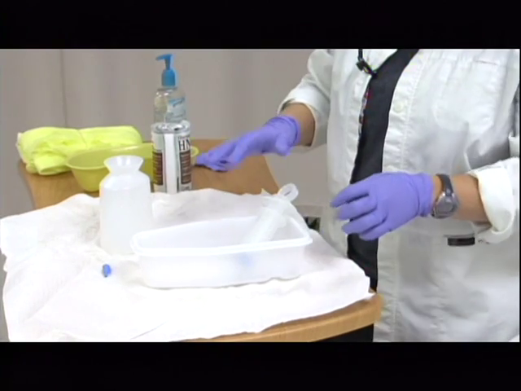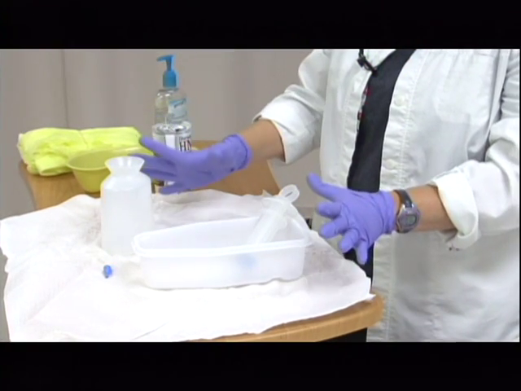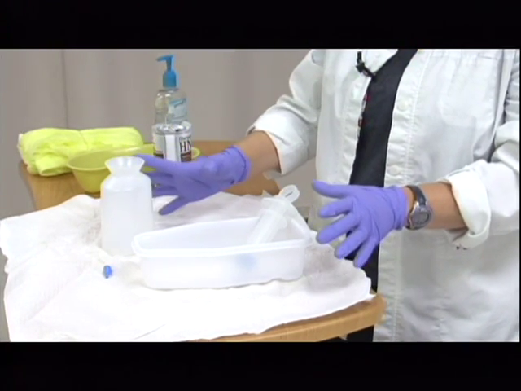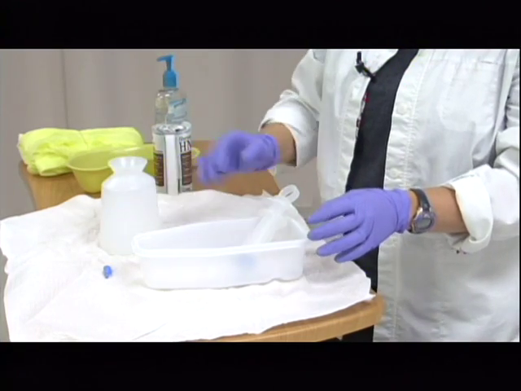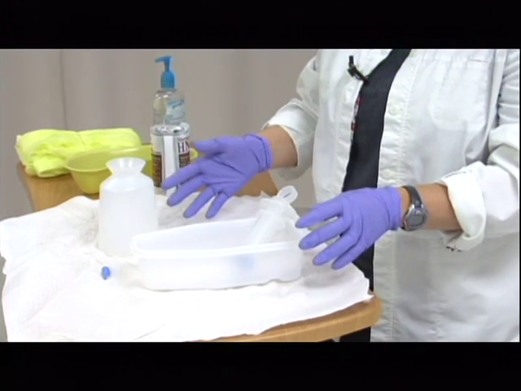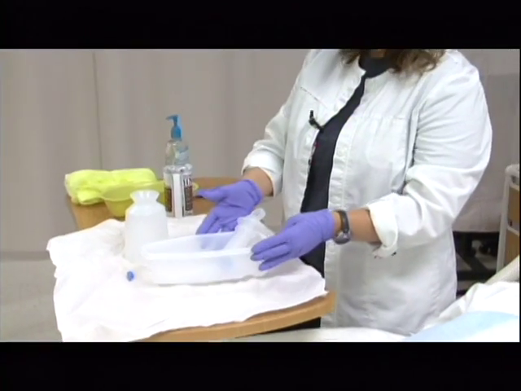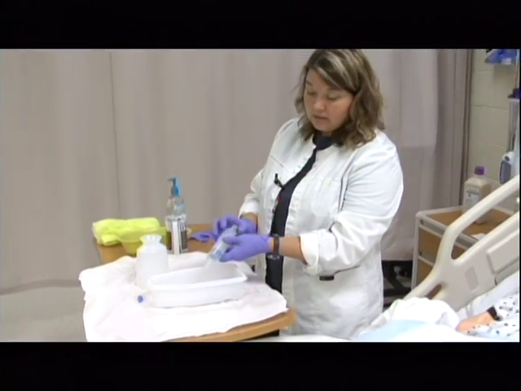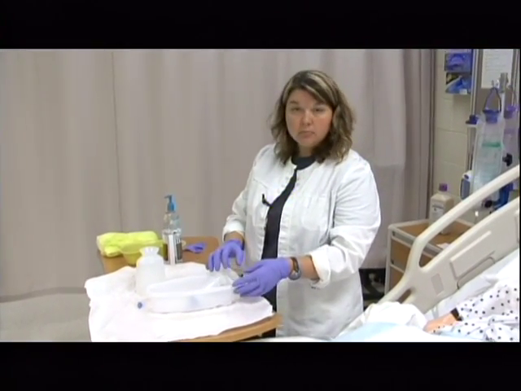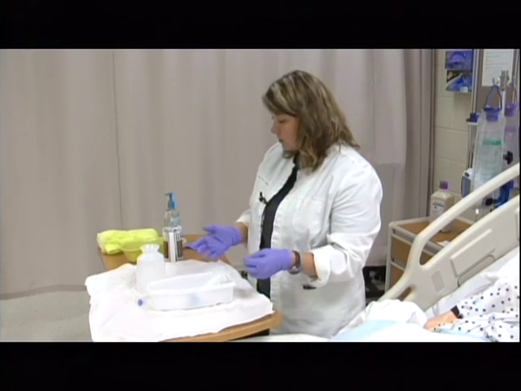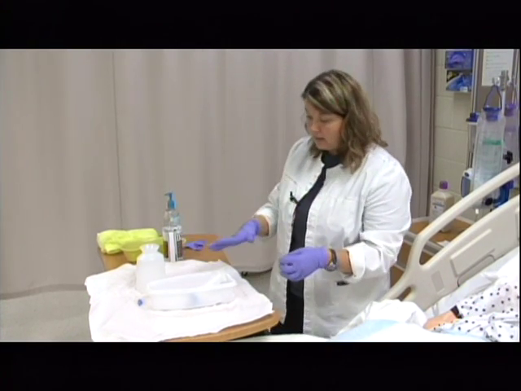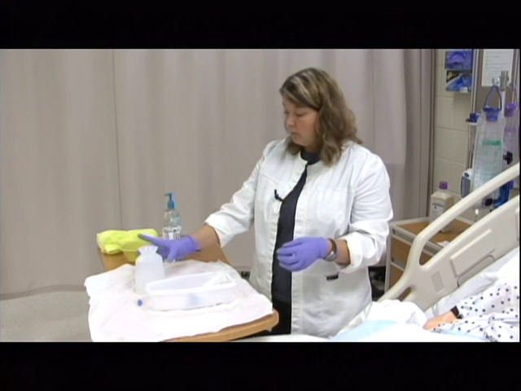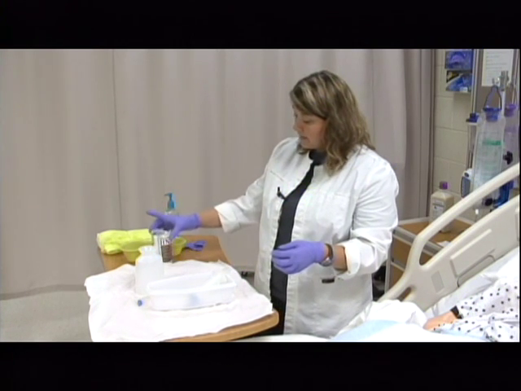Now, this equipment, you need to make sure you look at your facility policy for how often it needs to be changed, but most of the time it needs to be dated and initialed and changed every 24 hours. These things can harbor bacteria, and so you want to make sure that you're keeping up with it so that you don't introduce bacteria to your patient. So I've now got my set opened up. I've added my warm tap water per facility policy. I've got my tube feeding over here.